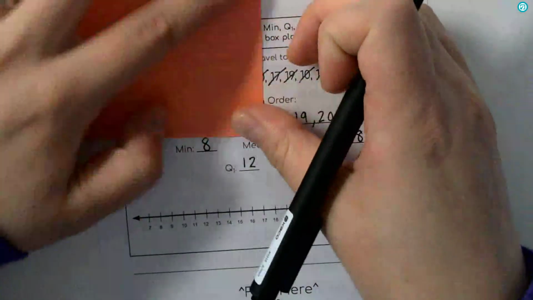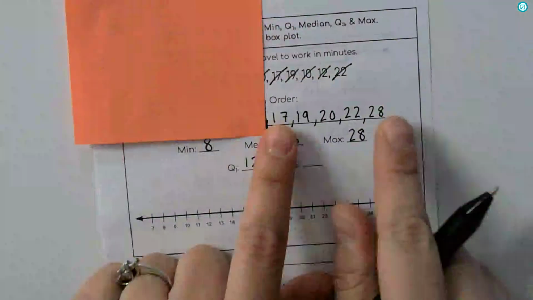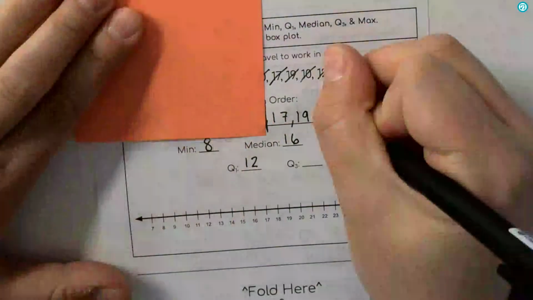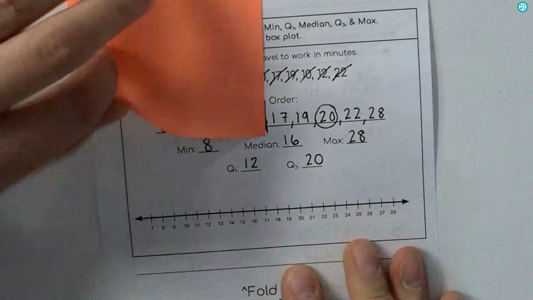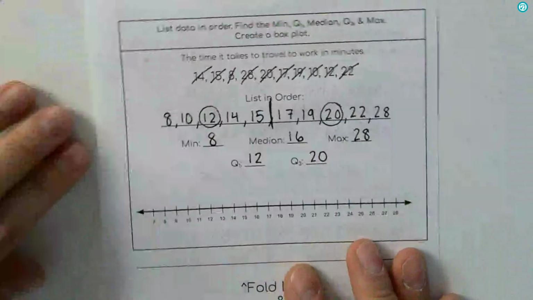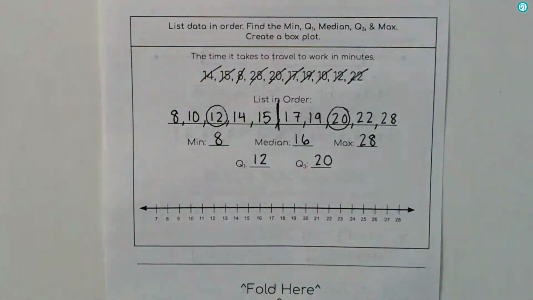Okay, and then same thing for my upper half. I have 5 numbers, so my upper quartile is this 20. Any questions at the moment?